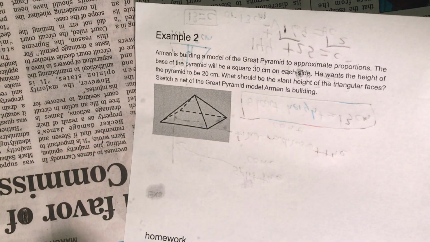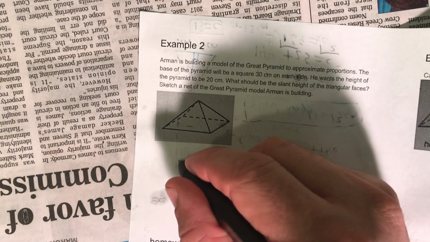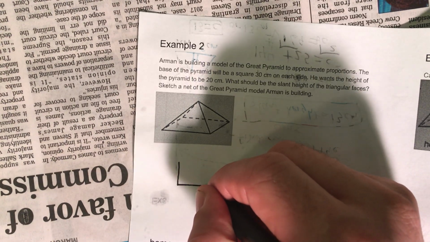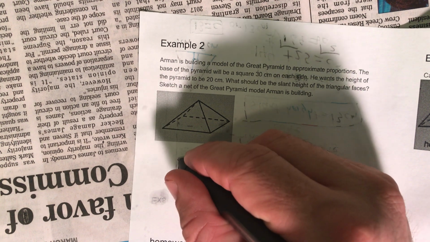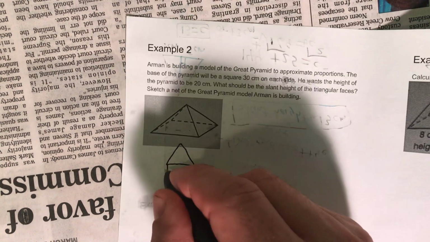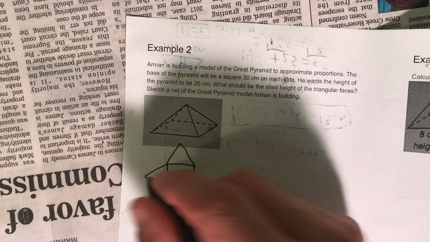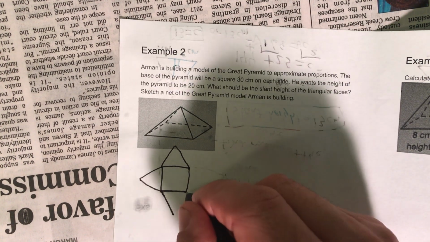Okay. Armin is building a model of the Great Pyramid to approximate the proportion of the base. The pyramid will be 30 centimeters on each side. He wants the height to be 20 centimeters. Well, once again, we're trying to find what should the slant height of the faces be? Sketch a net of the Great Pyramid. Well, the Great Pyramid is going to look something like this. And we all know how the nets look, and obviously mine probably doesn't look too pretty.